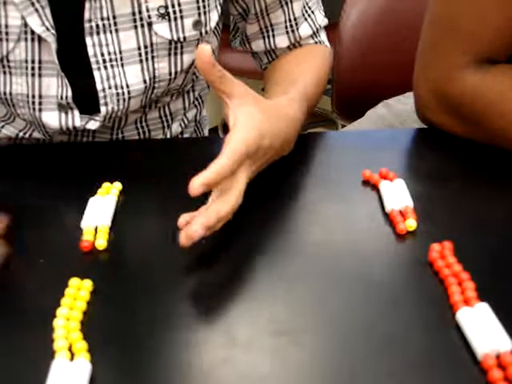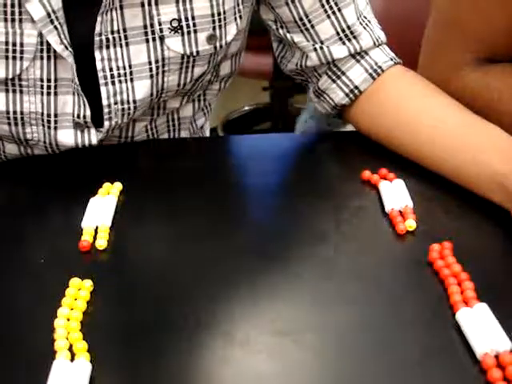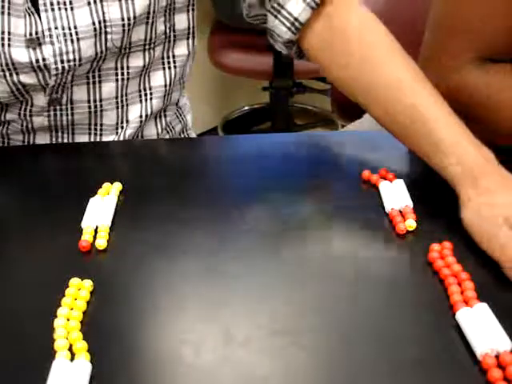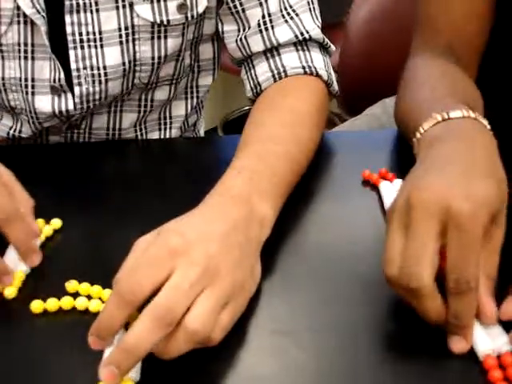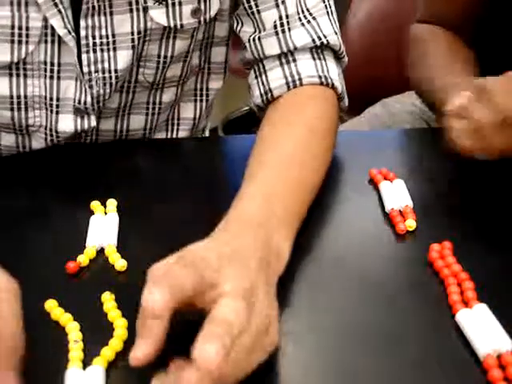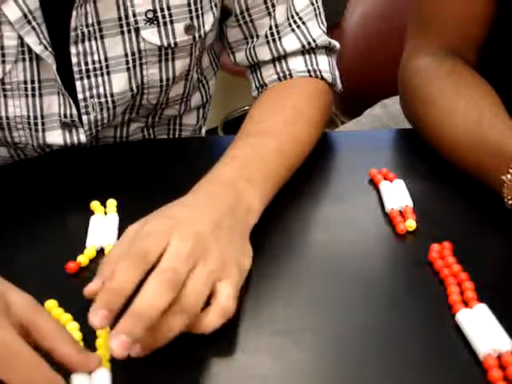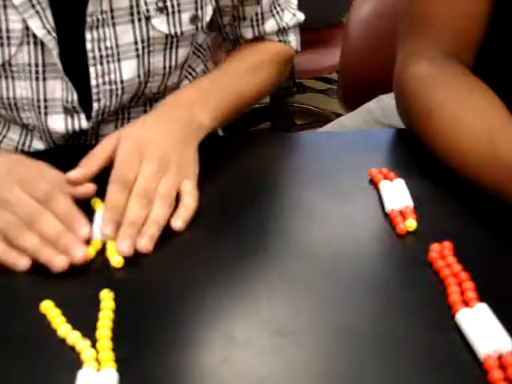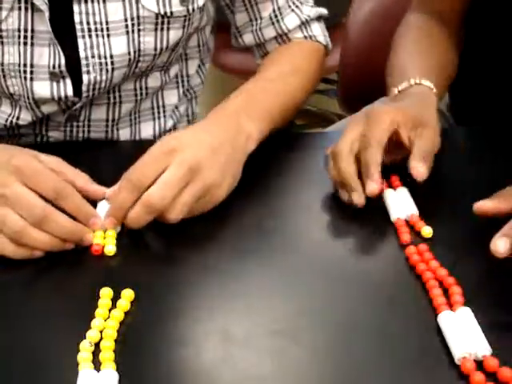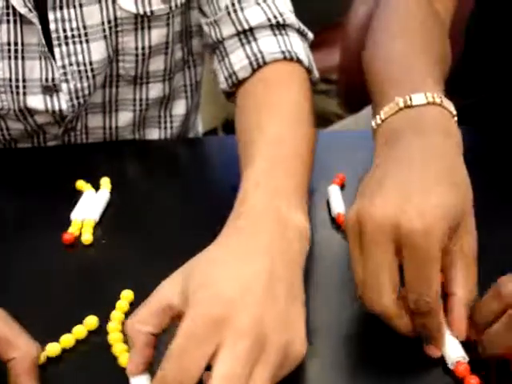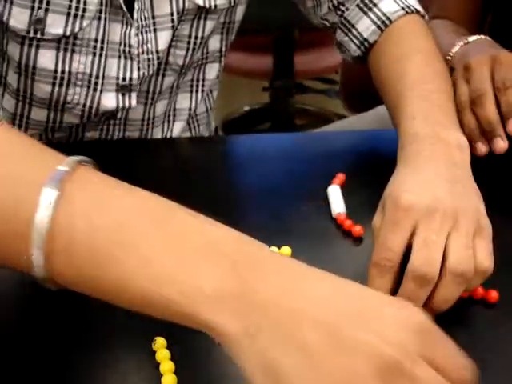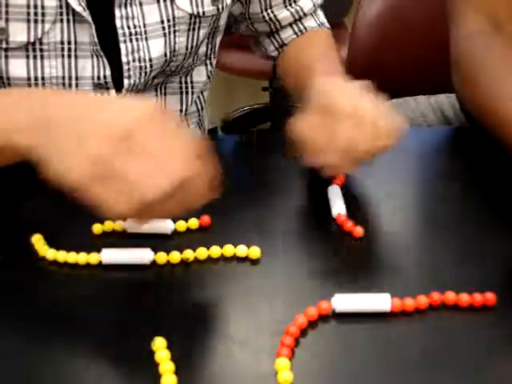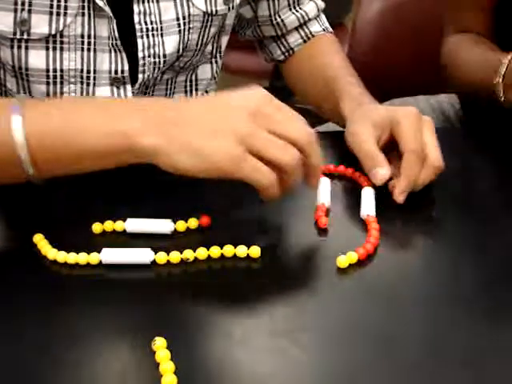So now we have two different cells at the end of meiosis 1. In meiosis 2, we go through the same process of prophase 2. No crossing over occurs, only in prophase 1. And then after that, metaphase lines the chromosomes up and splits them up, forming 4 cells. This is 1 cell, this is 1 cell, this is 1 cell, and this is 1 cell.